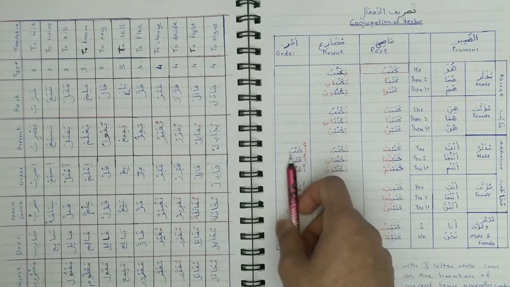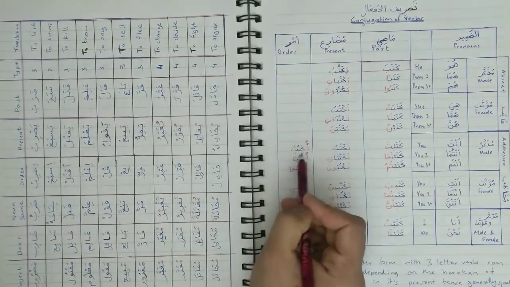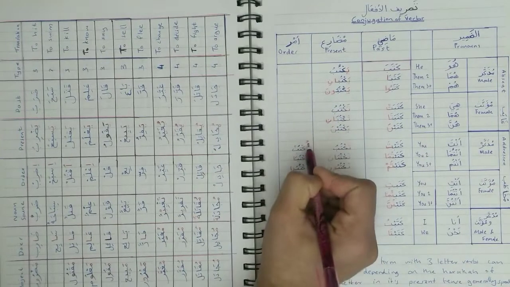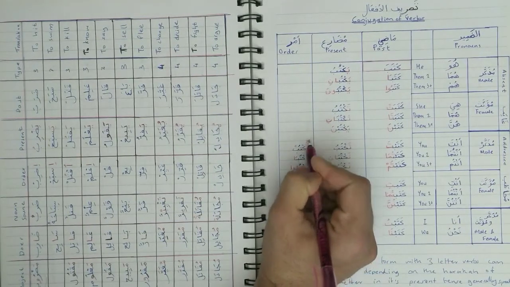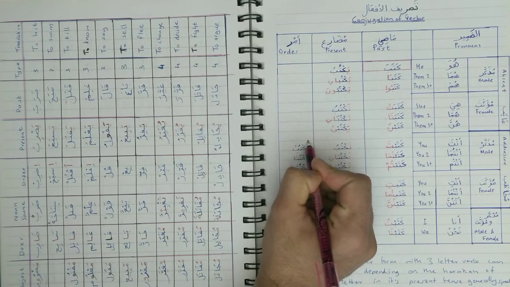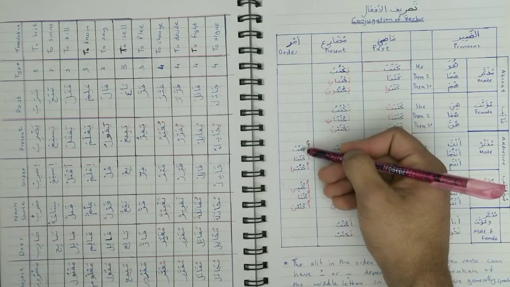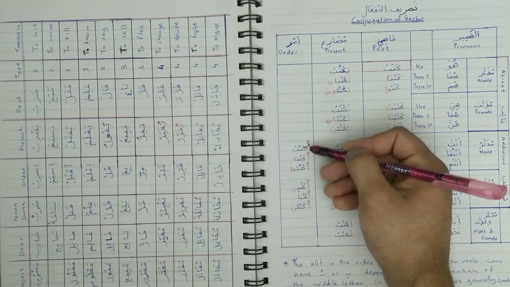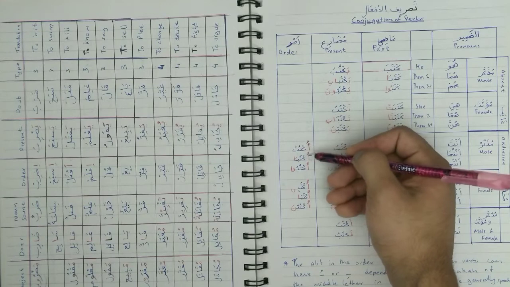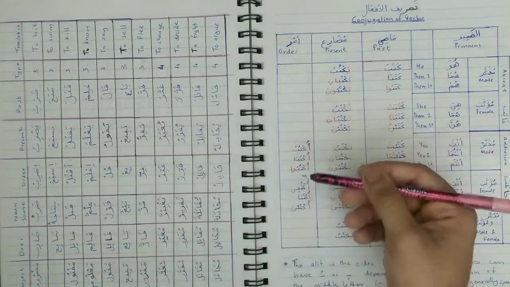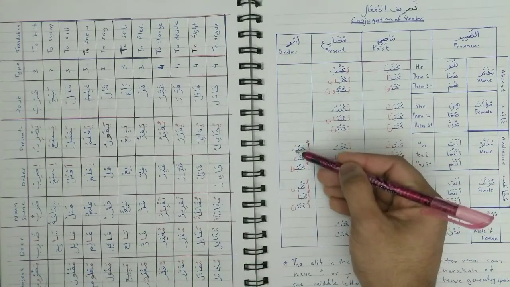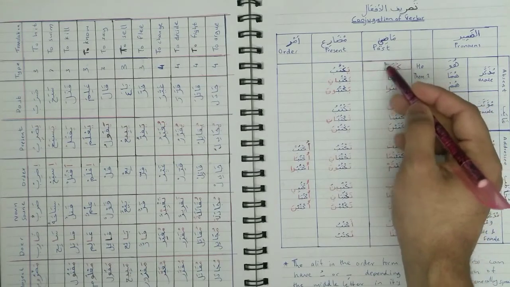So if you see uktub, there's an alif, so ignore the hamza, it's not meant to be there. It's a bit of a typo. So dhamma over here and the alif. So alif with dhamma at the front, and the kaf has a sukun, ta has a dhamma, and ba has a sukun. Uktub. You see the three letters over here, kaf, ta, ba. Again, this never changes.